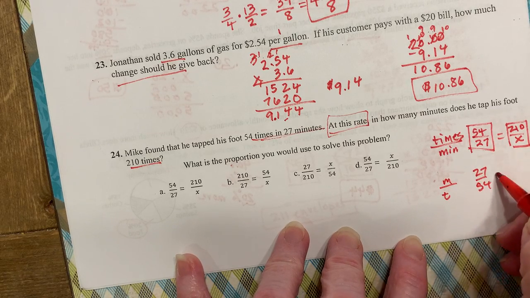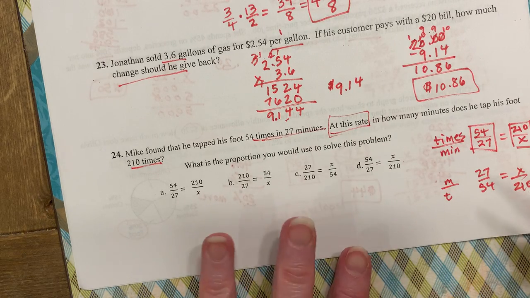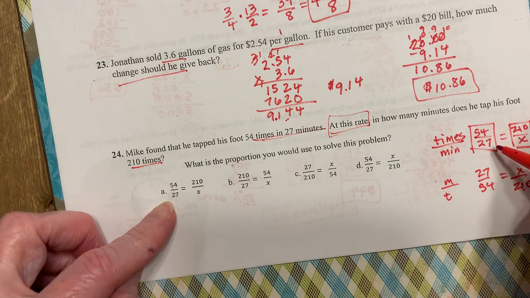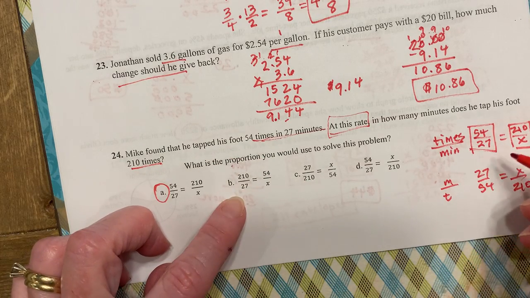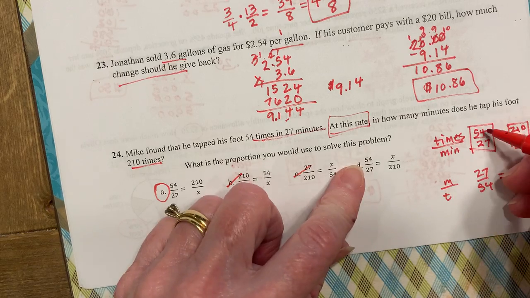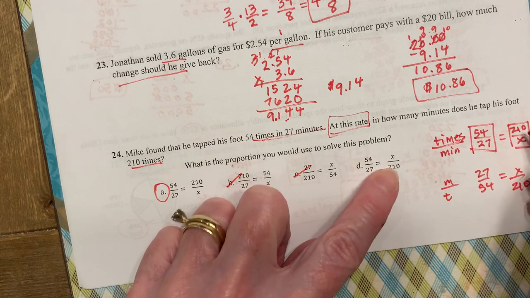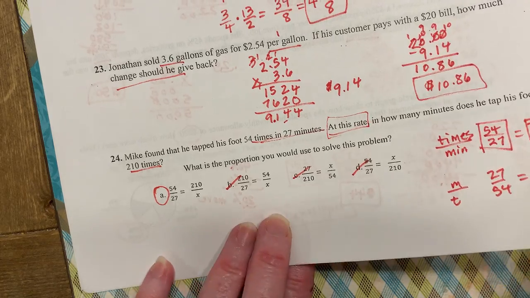numbers too. So I just want to make sure that one of these matches one of these. All right, so I have 54 over 27, 210 over, oh, it's that one right here. Let's just be sure. 200 over, nope, it's not that one. Nope. And 54 over 27 is right, but then they have this part wrong. All right, so 24 is A.